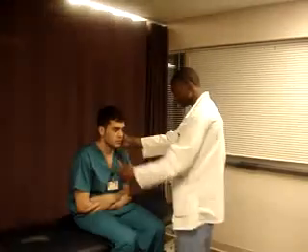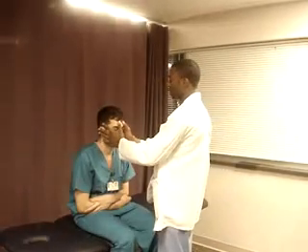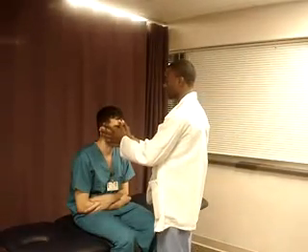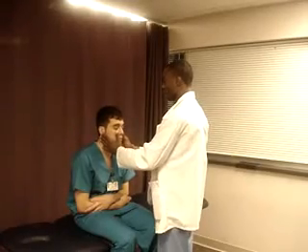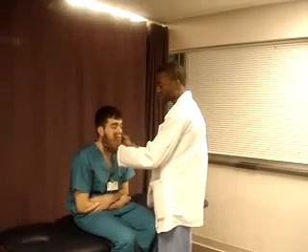All right. Now I'm going to check the patient's sinuses. We're going to start with the frontal sinus. So I'm going to palpate and press down. Does that hurt? Yeah. Okay, good. How about this? So I'm palpating on the maxillary sinus right now.